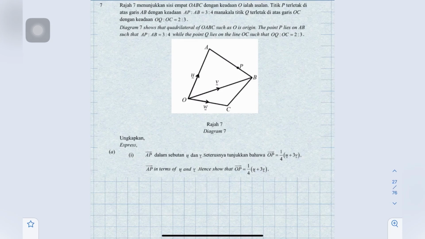Number 7, diagram 7 shows the quadrilateral OABC such that O is the origin. The point P lies on AB such that AP is to AB equals 3:4, while the point Q lies on the line OC such that OQ is to OC equals 2:3. Okay, express (a)(i) AP in terms of U and V. Hence, show that OP equals 1/4 (U plus 3V).